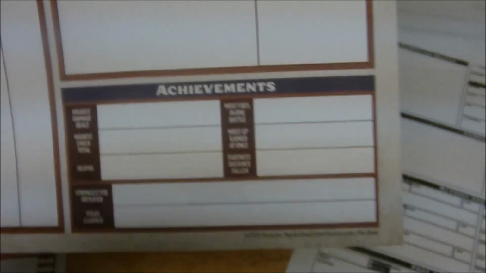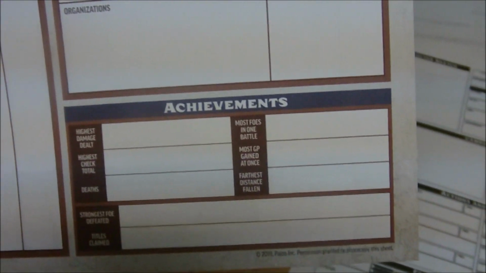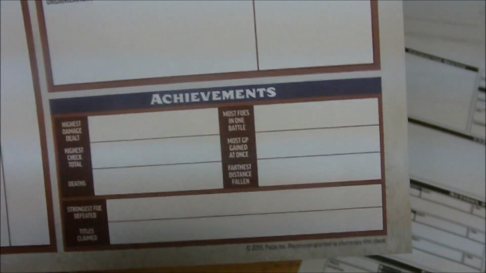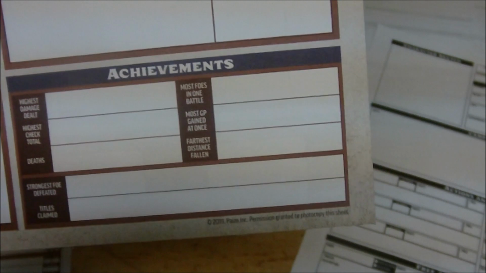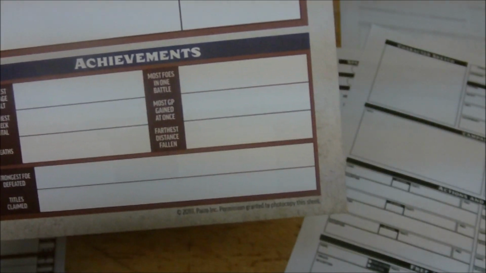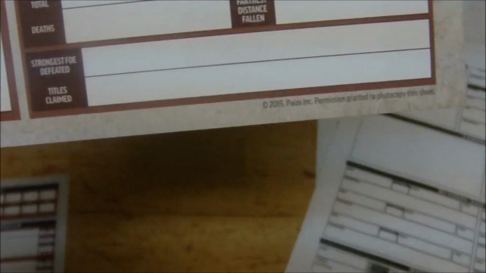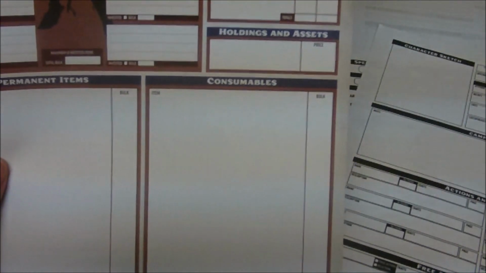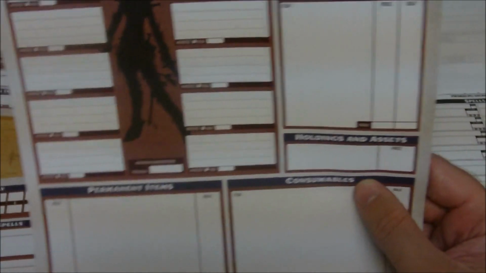And this one I think is actually kind of cool. So you have highest damage dealt, highest check total, amount of times you died, most foes that you've defeated in one battle, I guess just total, most gold pieces gained at once, farthest distance fallen, strongest foe defeated, and titles claimed. So that's pretty cool. And then on the back we have our equipment information, including a spot for each of the 10 items that you can potentially invest in.